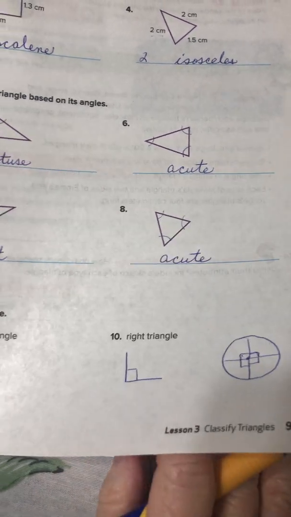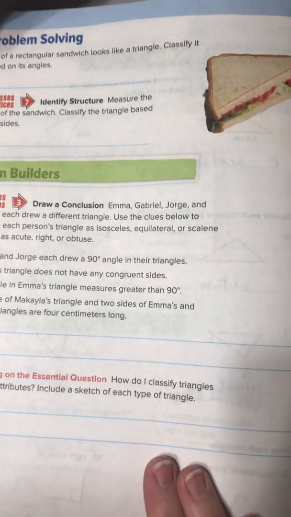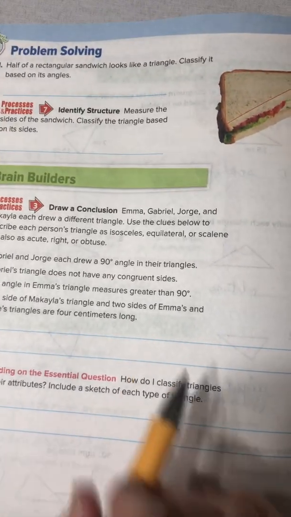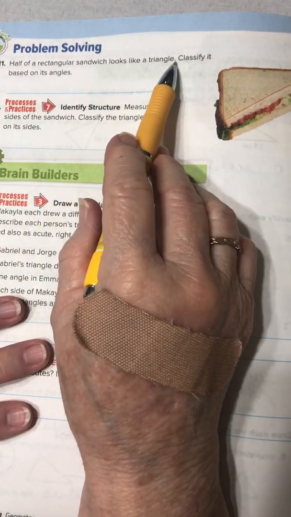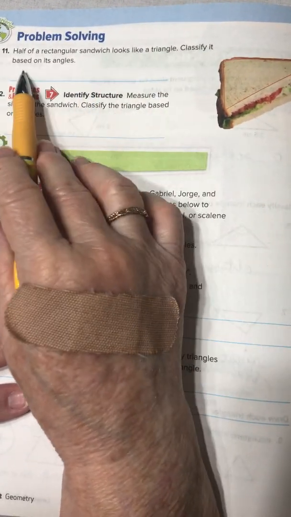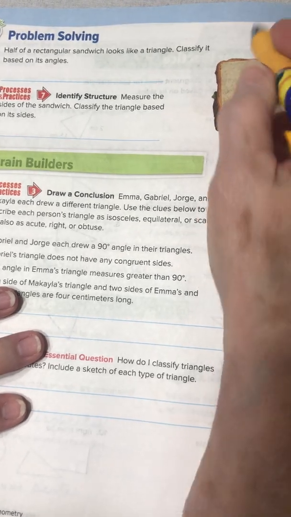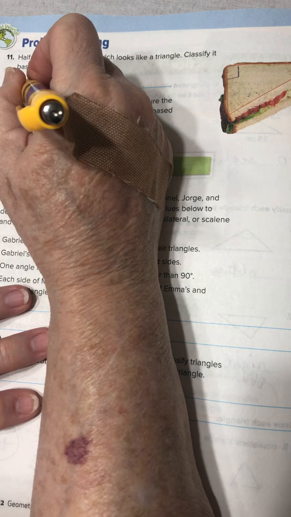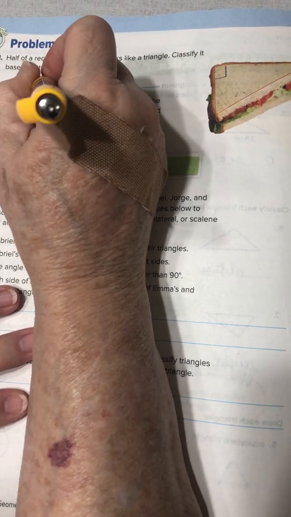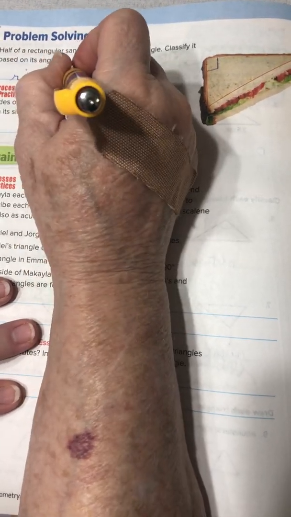Okay? All right, let's look at page 918. Number 11 says half of a rectangular sandwich looks like a triangle. Classify it based on its angles. Well, here we have a right angle. So this is a right triangle.